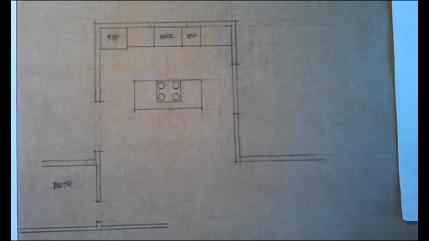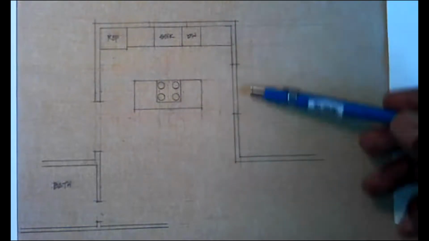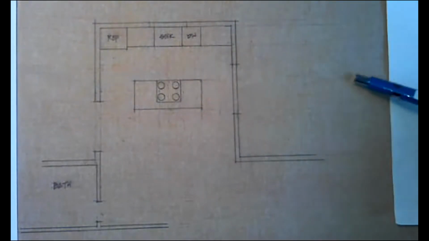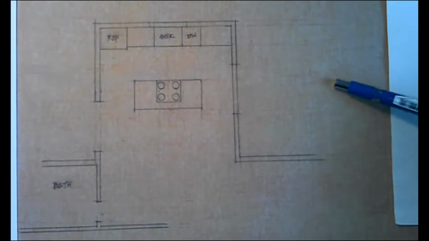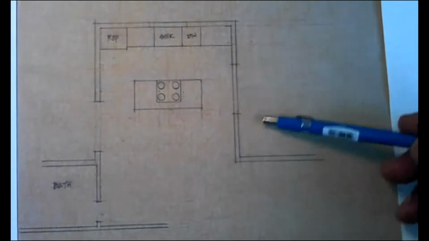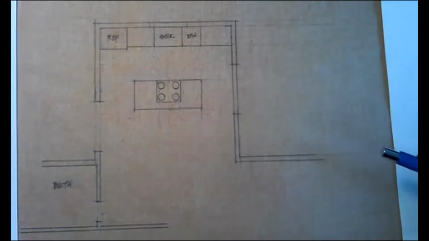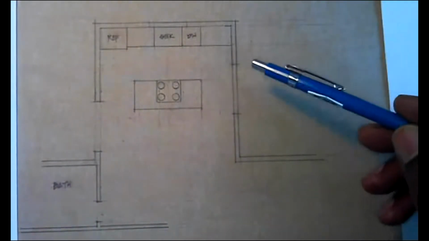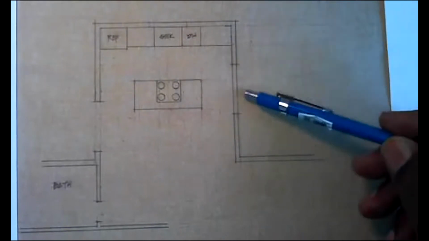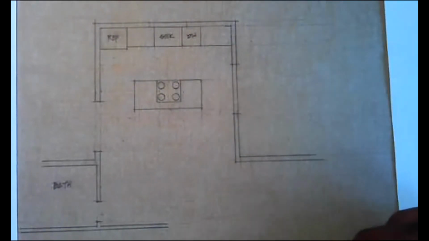So I want you to think about that along this side, which is the curb side, that you need to have a window here, whether it's above your sink or whatever. This does not need to be a windowless elevation. A window needs to be there.